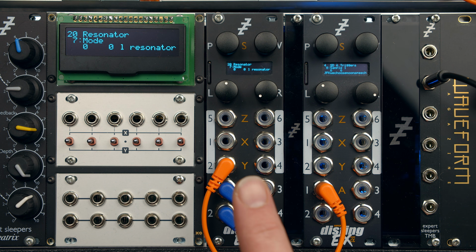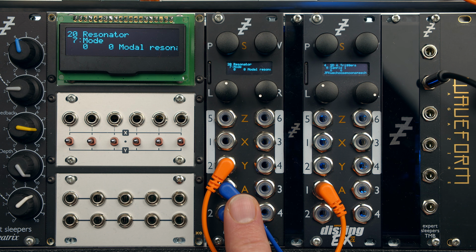Hello, this is the Resonator algorithm on the Disting EX. This is an implementation of the popular Rings module by Émilie Gillet, which is open source, so we can implement it in the Disting now.